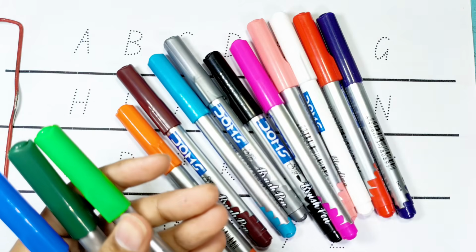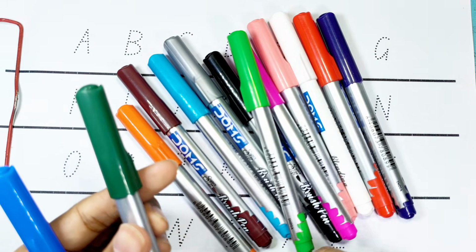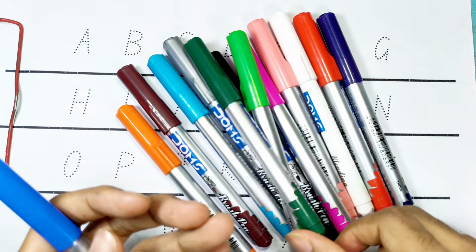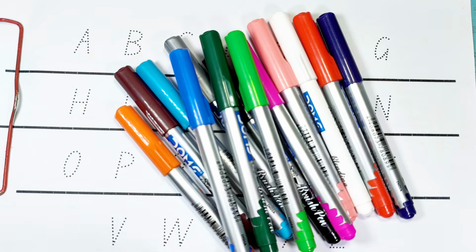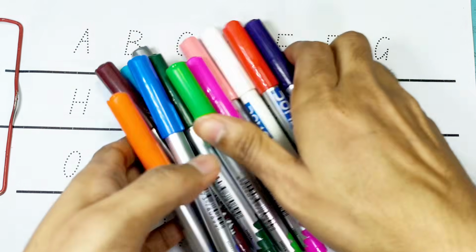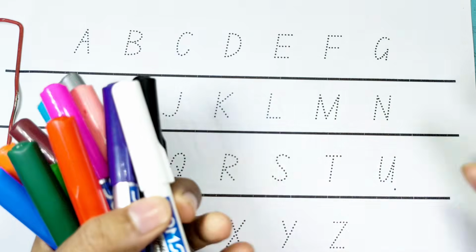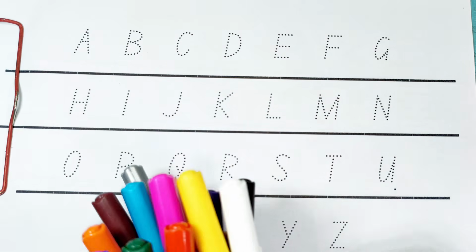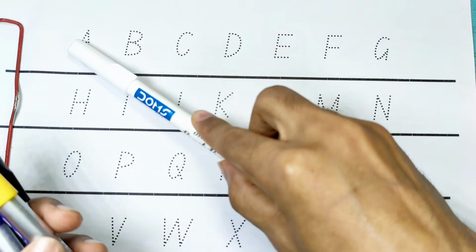Dark pink color. Light green color. Dark green color. And the last one is blue color. Today we draw and write capital letter alphabets A to Z. Stay with us. White color.